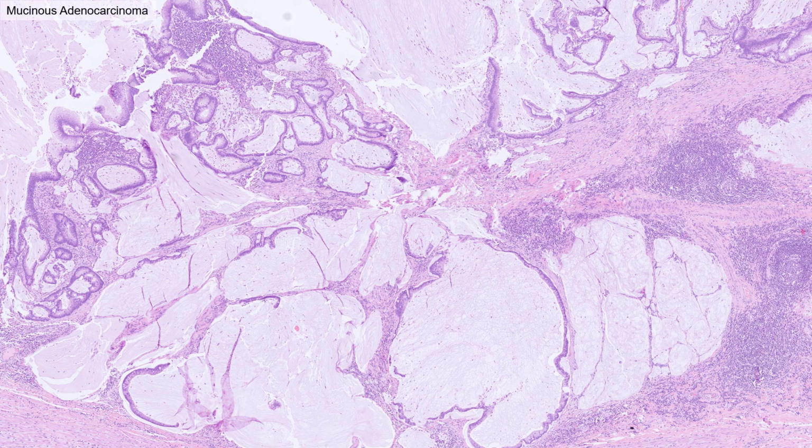This is an example of mucinous adenocarcinoma of the appendix. So we can see that this neoplasm consists of at least 50% mucin, which is required for a diagnosis of mucinous adenocarcinoma as opposed to conventional adenocarcinoma. And we can see some larger glands, but we also have foci of smaller glands that have an angulated appearance and fibrotic stroma.